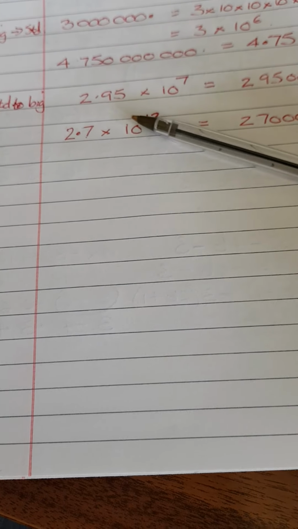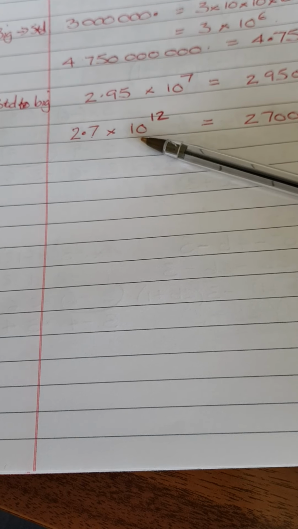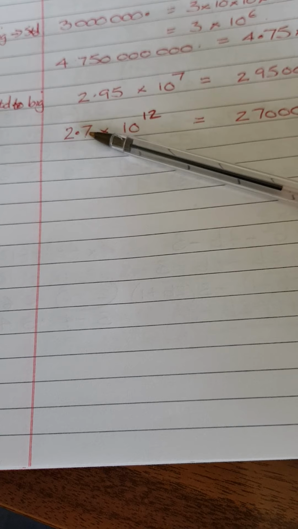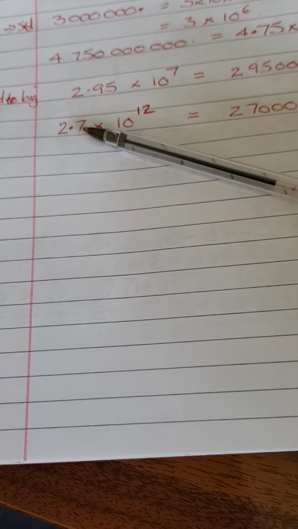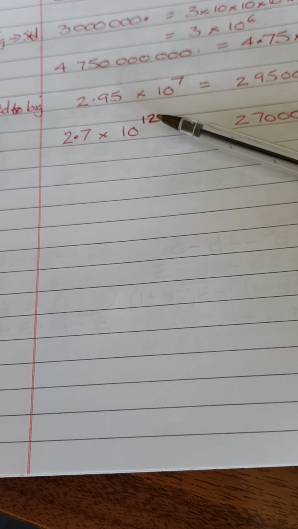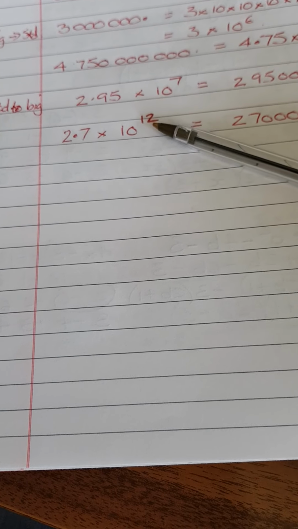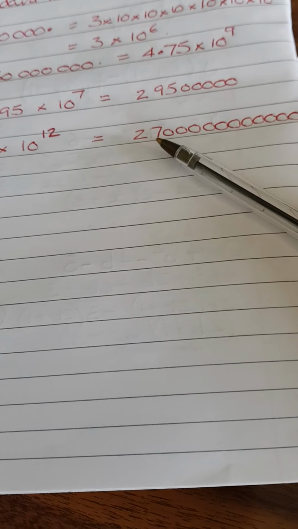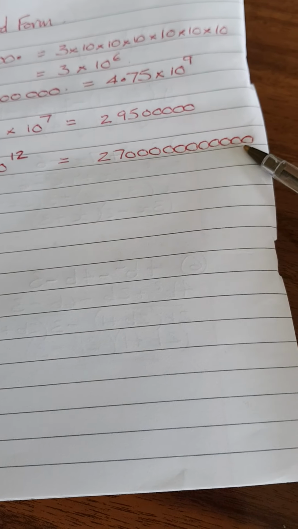Equally, if I have 2.7 times 10 to the power of 12, the first of those numbers after the 2 is going to be taken up by the number 7, which is the one that follows after the decimal point. And then there will be one less than that, 11 zeros after that. So that's a 2 followed by a 7 followed by 11 zeros.